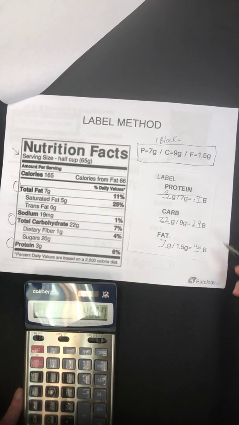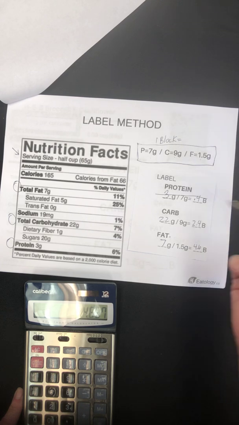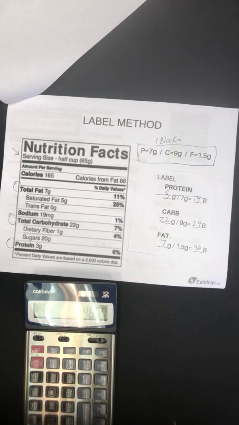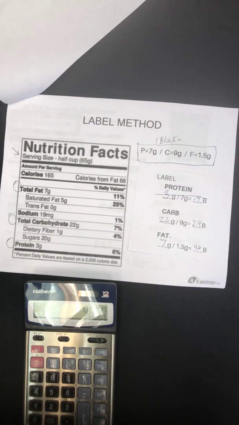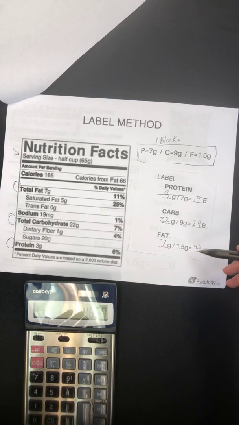We have got a couple of things that we can do. Primarily this is going to be a fat. It's a little bit higher fat than it is carb. Probably you're eating something that's not paleo, I would guess, if you're using a nutrition label for the most part. Depending on what it is, I would probably go ahead and bump it up to a 4-block meal.